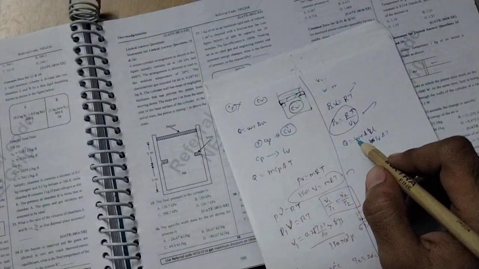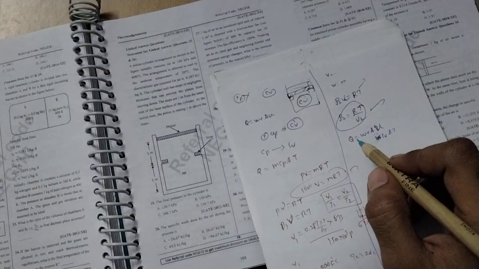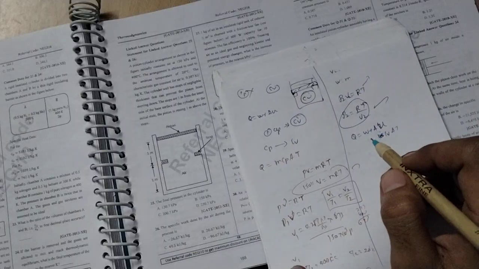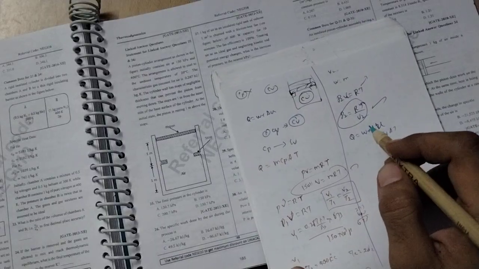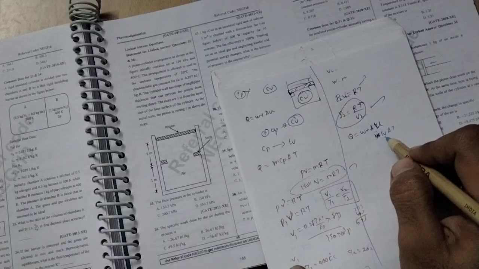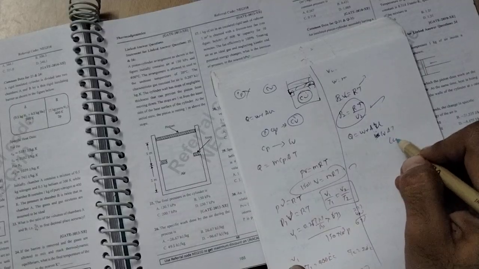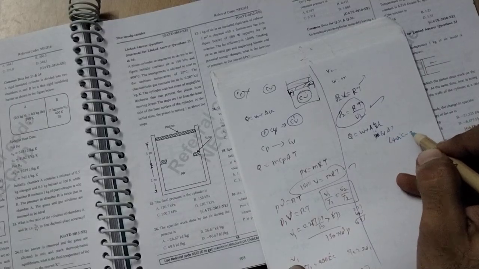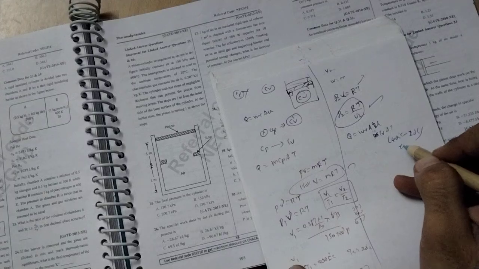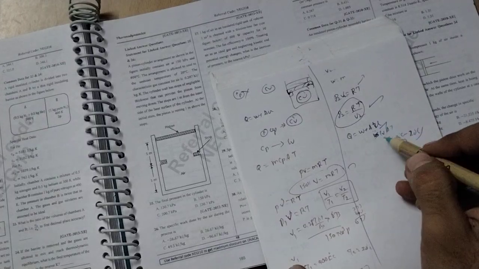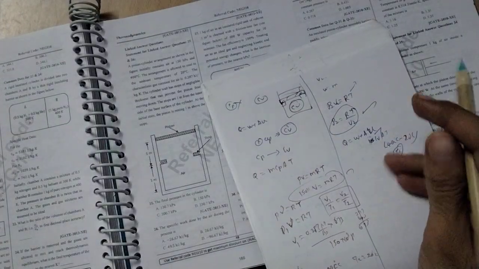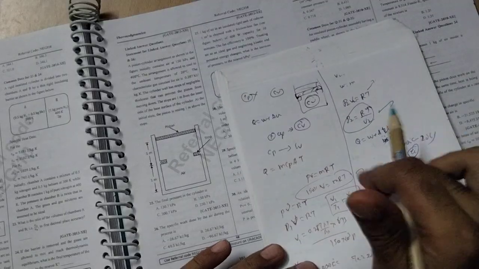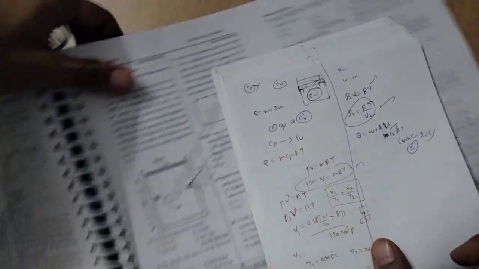They haven't given it here. So heat, delta T is 400 degrees Celsius minus 20 degrees Celsius. Convert to Kelvin. So Cv you can definitely put here and just calculate. So this one comes to this side and you will just get the answer.